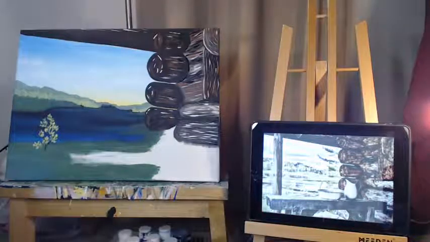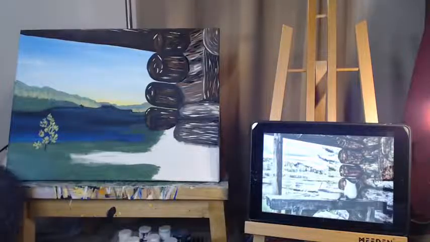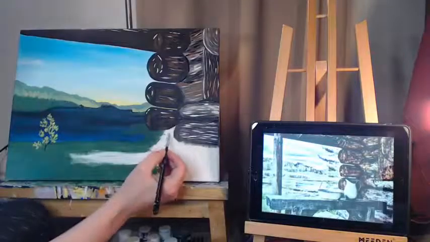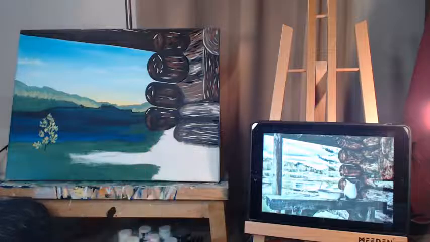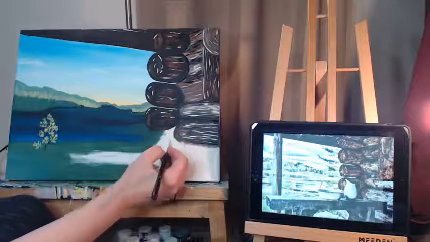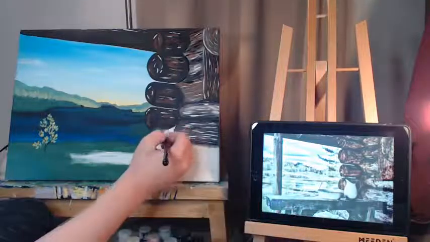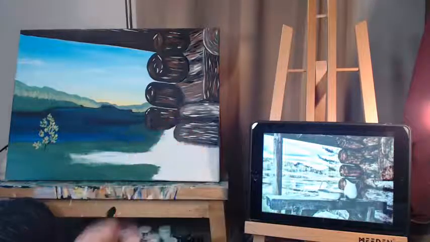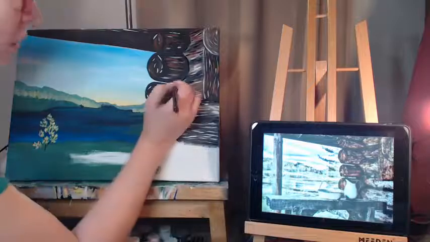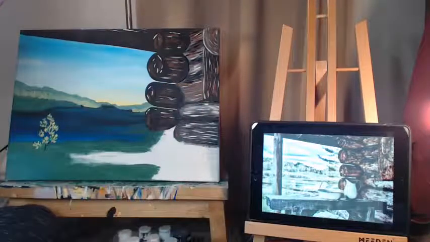So, where do we go from here? I have to still fill in this area here for sure, and I think I probably need to extend that guy out more realistically, because I do think that needs to come out more.